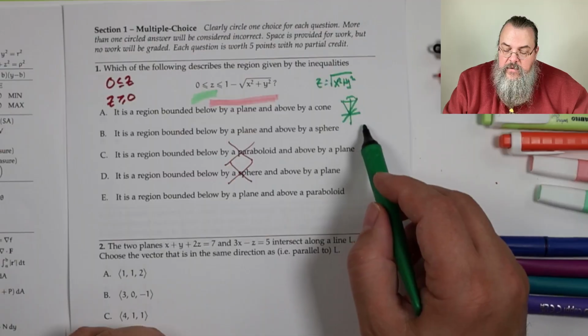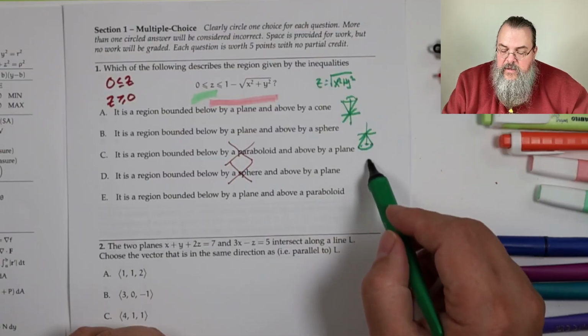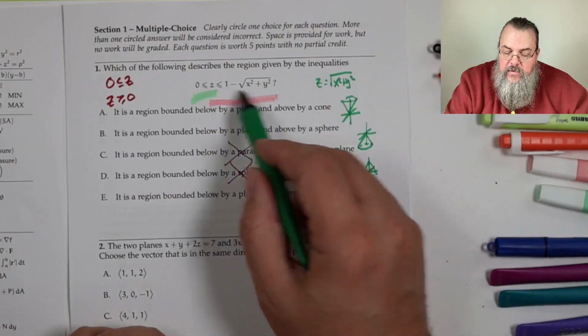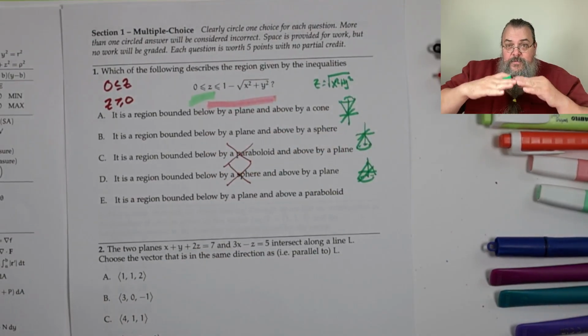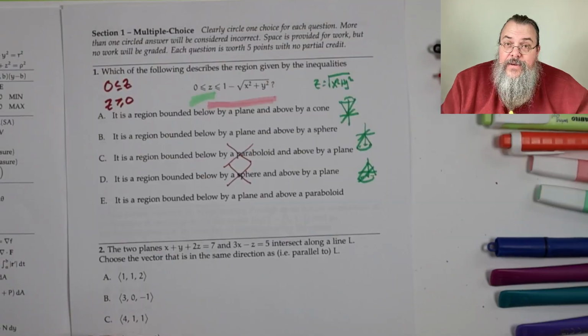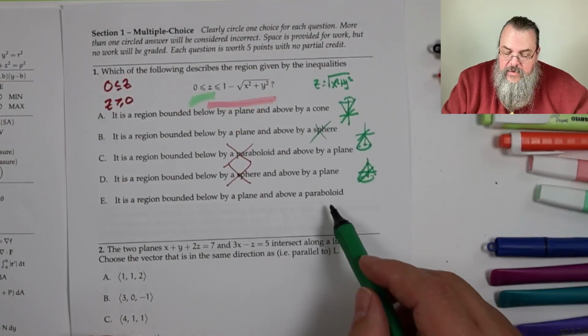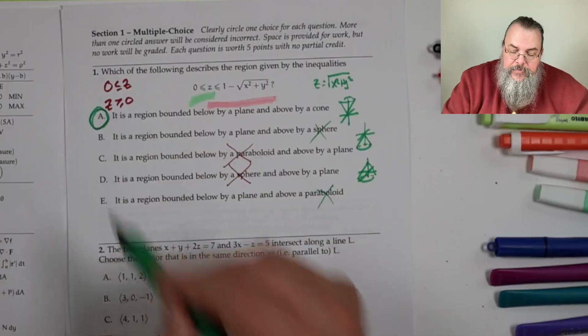Well, the minus flips it upside down, and then the 1 shifts it up. So this is an upside down cone that has been shifted so that the tip of the cone is at z equals 1. So the top should be a cone. Well, that's not a cone, and that's not a cone. So we now know the answer is A.